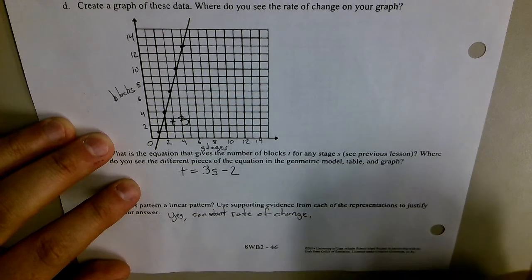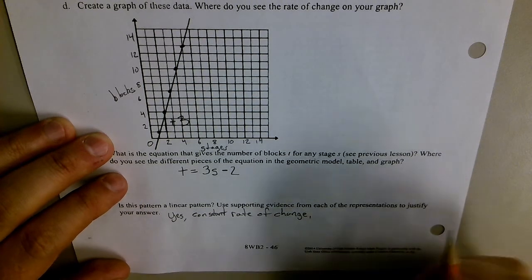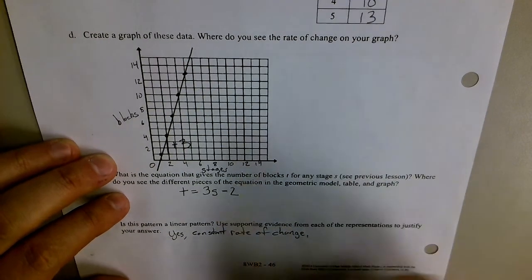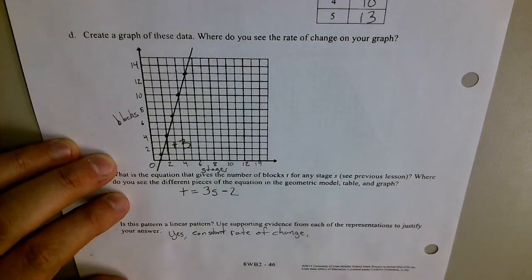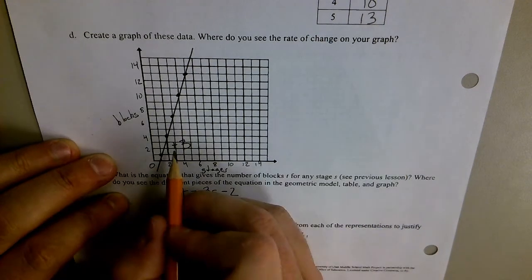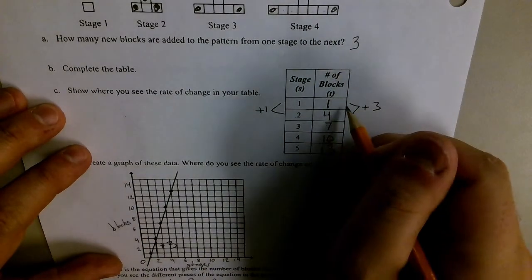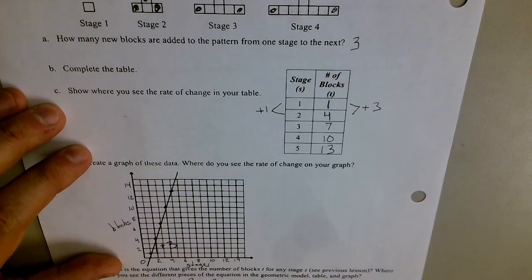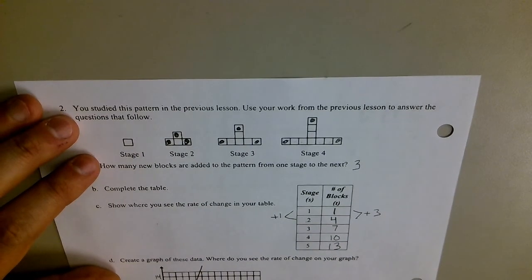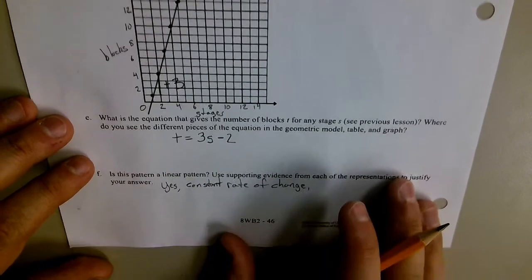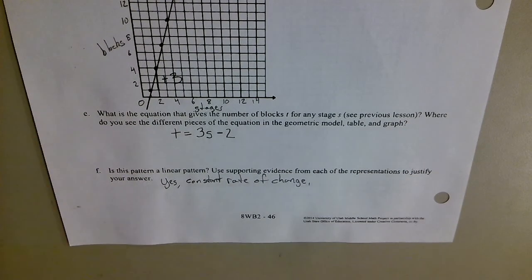And you're going to see that constant rate of change in the graph. So we could say that it's a straight line, it's linear in the graph because the rate of change is 3 every time. We could say the rate of change is 3 every time on our chart as well. Even on our figures up here, we see that rate of change of 3 times the stage.